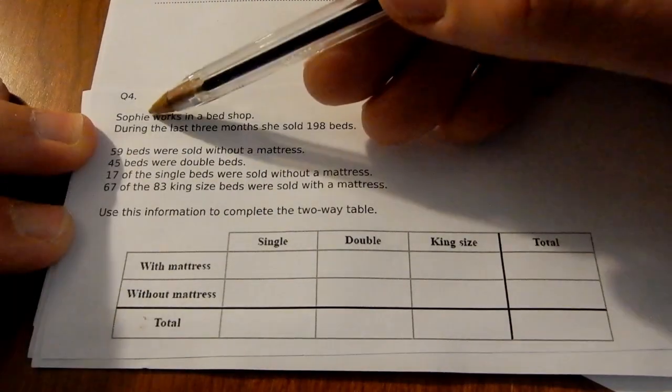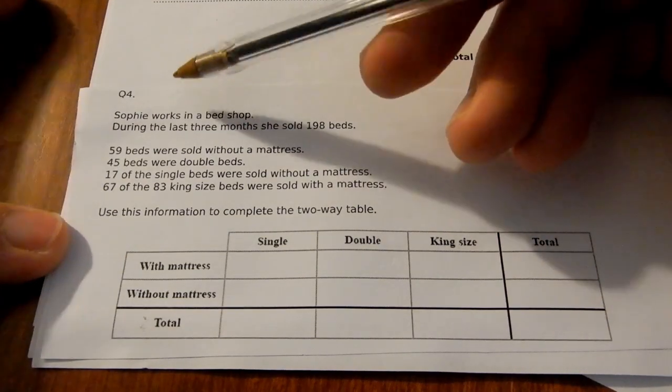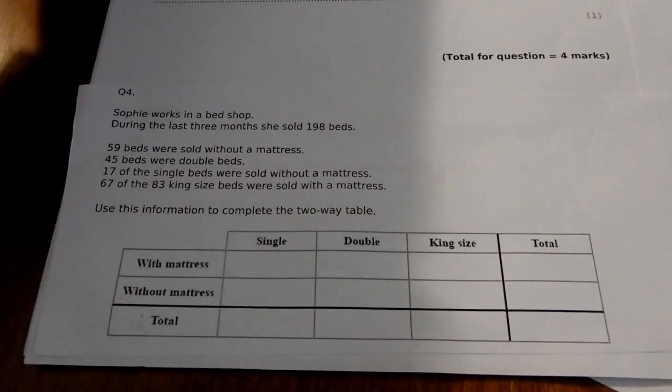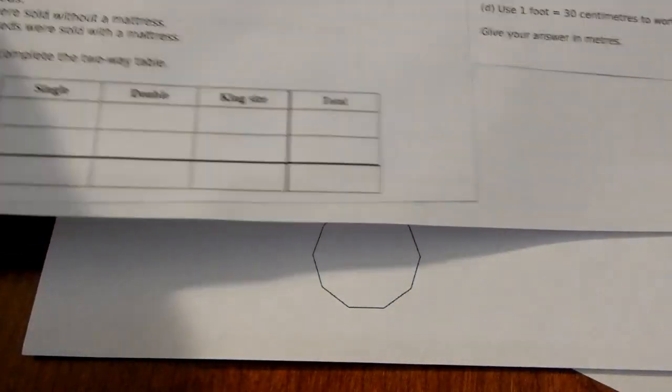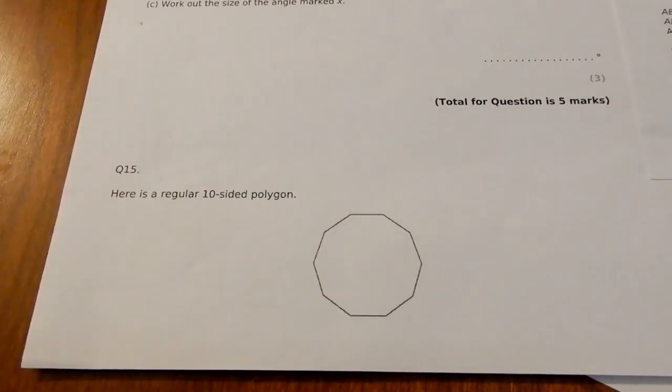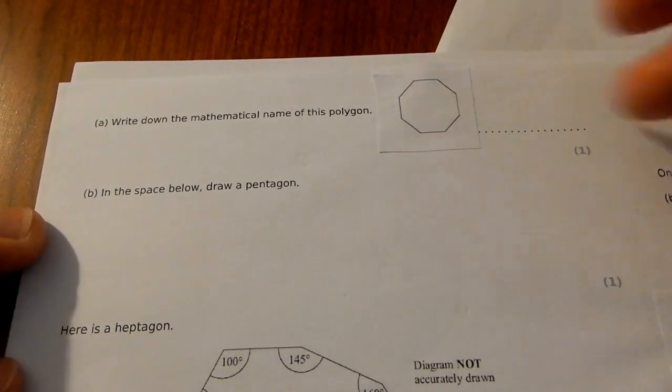Here we go. Sophie works in a bed shop. During the last 3 months, she sold 198 beds. Hold on, I've done this one. I've done that one. And I've done that one too. Next. Okay. Right, having easy ones after a while.